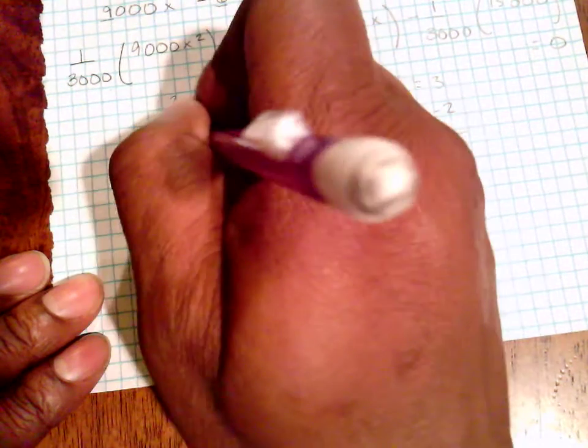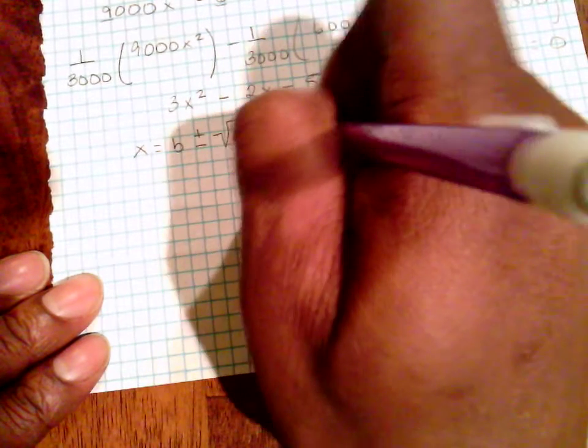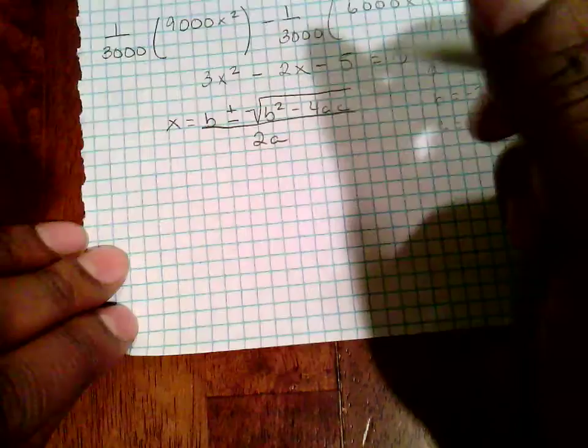In my quadratic equation, x will be equal to negative B plus or minus the square root of B squared minus 4AC, divided by 2 times A. Substitute my values in here.